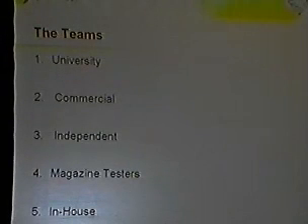For a test to be a good test, it has to have both of these things, scientificness and meaningfulness. I've organized the presentation sort of with a sports theme in addition to the SkyCup theme. We're going to look at the people who do testing. I call these the teams. They're universities, they're commercial entities, they're independent groups, they're magazine testers, and there are people that do tests in-house.